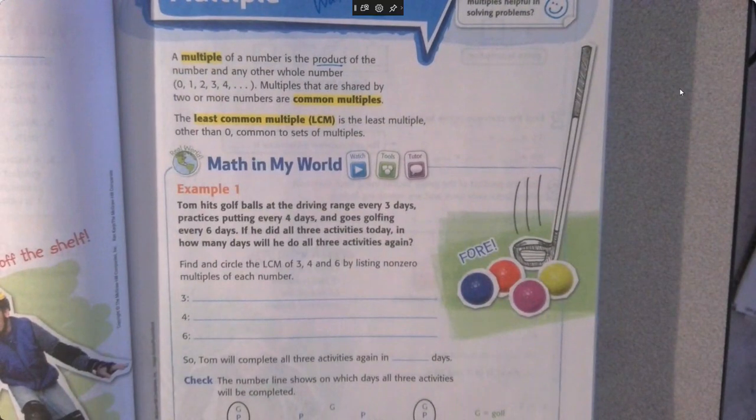Math in my world. Example 1. Tom hits golf balls at the driving range every 3 days, practices putting every 4 days, and goes golfing every 6 days. If he did all 3 activities today, in how many days will he do all 3 activities again? Find and circle the least common multiple of 3, 4, and 6 by listing non-zero multiples of each.